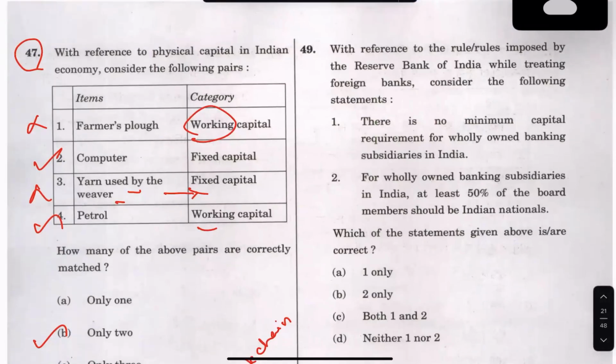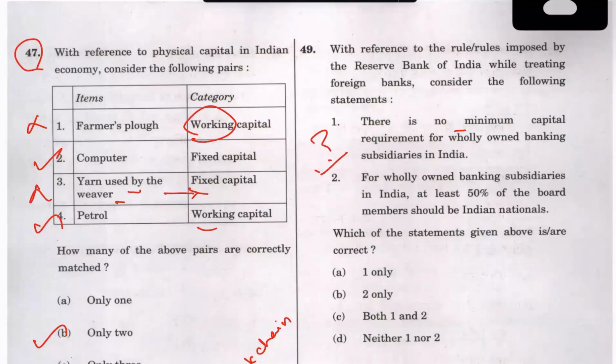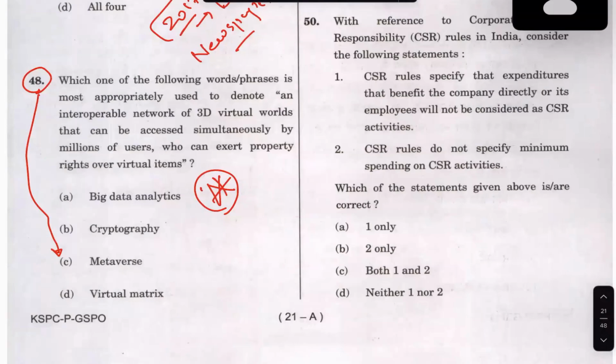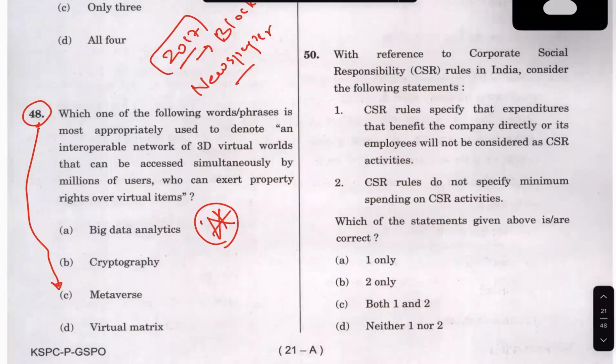So, what are the rules imposed by RBI? There is no minimum requirement. This cannot be true. If you are a bank and you are regulated by RBI, whatever you are, you should have a minimum capital. Only this one was in the news, but I do not know. So the answer is this one, but no, I do not. At least 50%, I am not sure. It was made as an amendment. I think in 2022 or 23 they amended this, but I am not sure. So I'm not going to take it as an answer for consideration in the 30, 60, 10 formula.